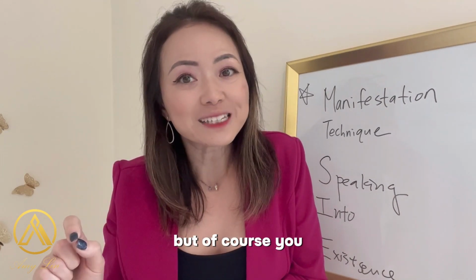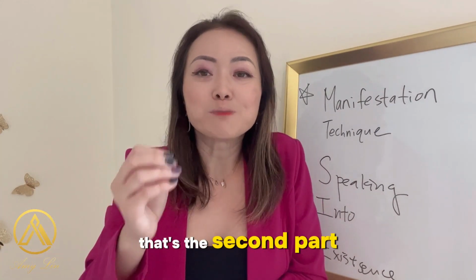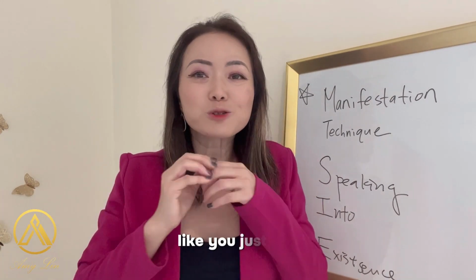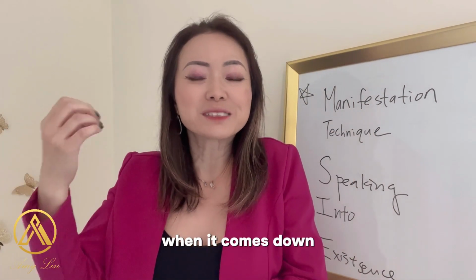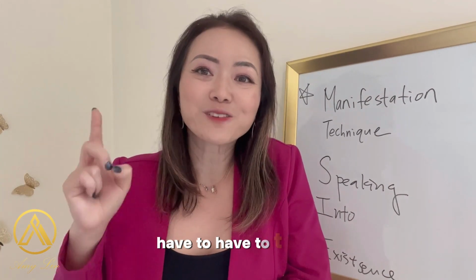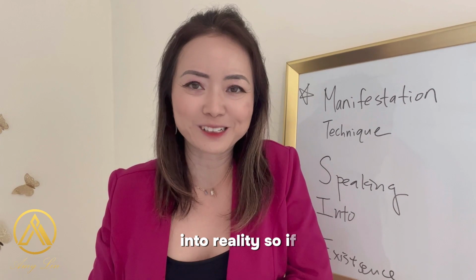But of course, you've got to take action. That's the second part to manifestation. It's not like you just visualize, you just speak into existence. When it comes down to taking action, you have to take the action to be able to bring the manifestation into your reality.